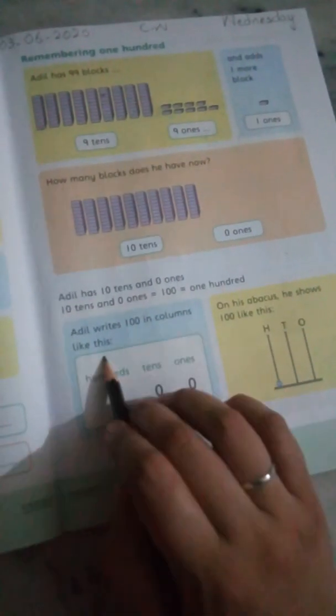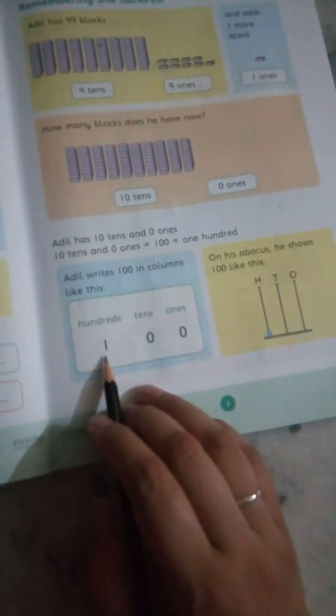Adil writes 100 in columns like this. He has written 100 like this. He has written 100 here and he has placed the values on it, ones, tens and hundreds. So he has also placed the values of 100 in the abacus. So we are going to compare this with this. In ones place there is nothing, so no bead is drawn here. In tens place there is nothing, so there is nothing drawn here. In hundreds place there is one, so he has drawn one bead here. So it is equal to 1. There is nothing here, so 0 should be written here. There is nothing here, so 0 should be written here. 100, it is equal to 100.